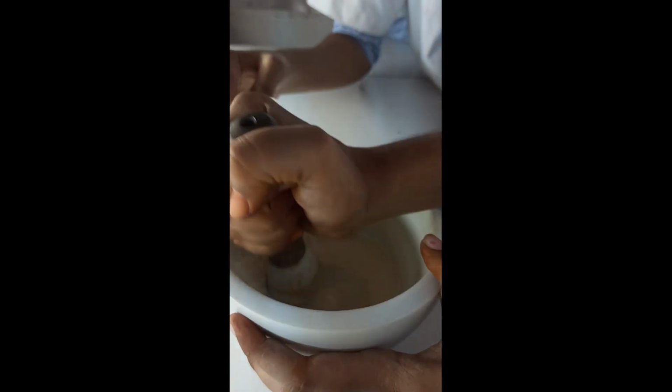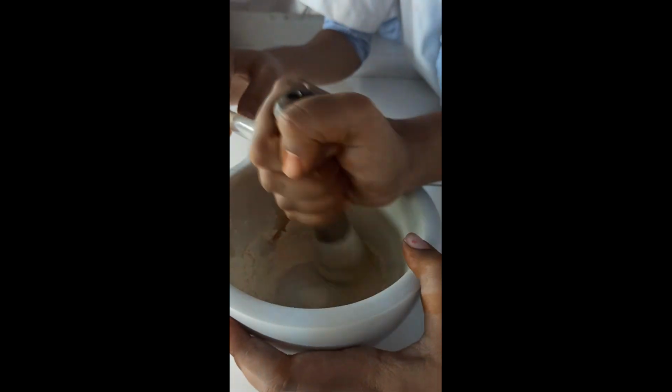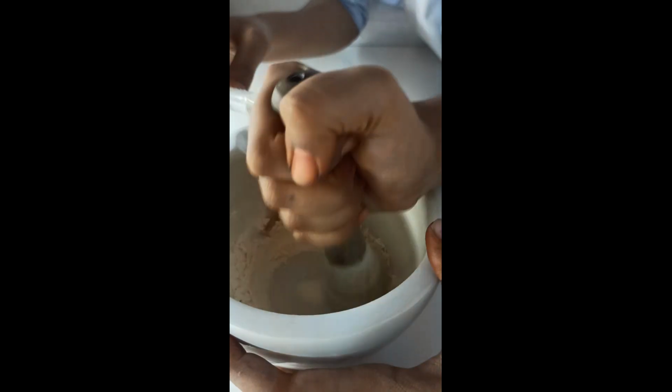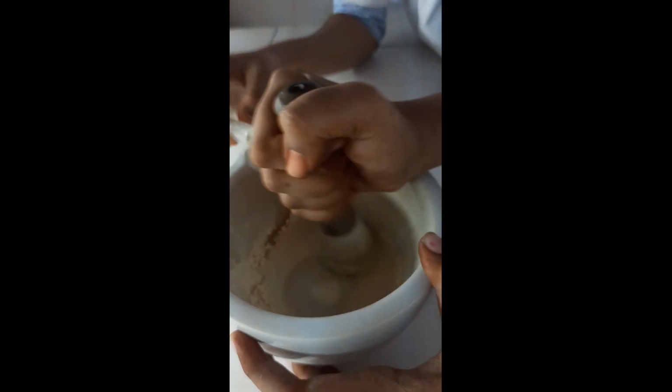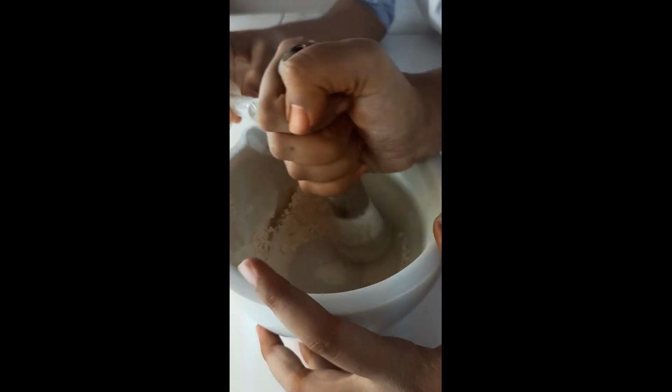Prepare the emulsion by the primary emulsion formula. First add acacia, and to this add liquid paraffin drop by drop from the side with continuous trituration.